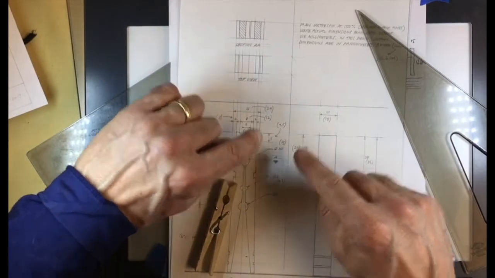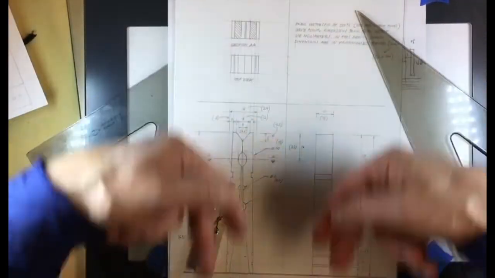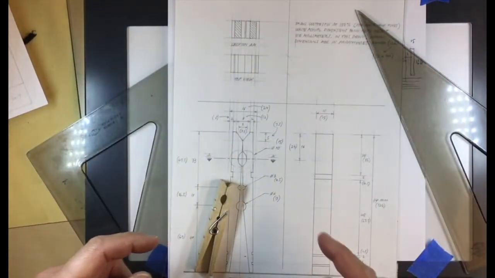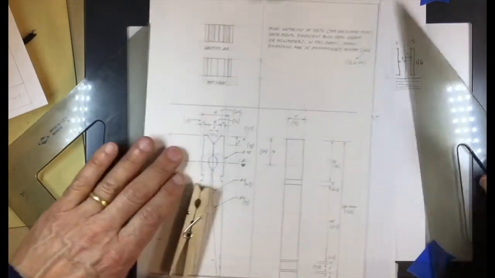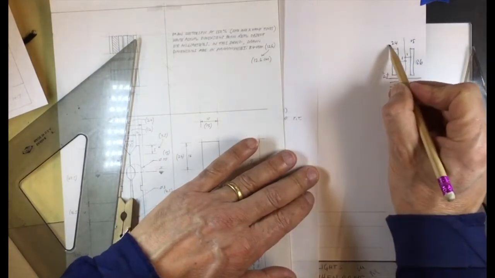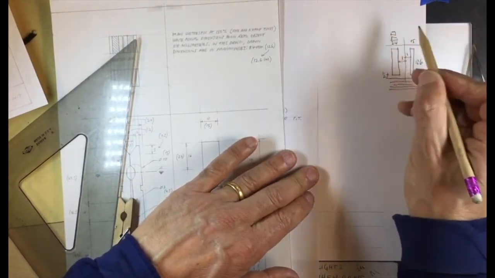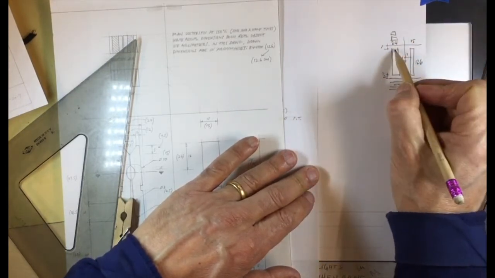So in a way, we could have done it the other way, started there and dropped this down and then pushed that up, but we didn't. So in the little sketch here, this would also be 1 inch. Yeah, I didn't draw it very well.